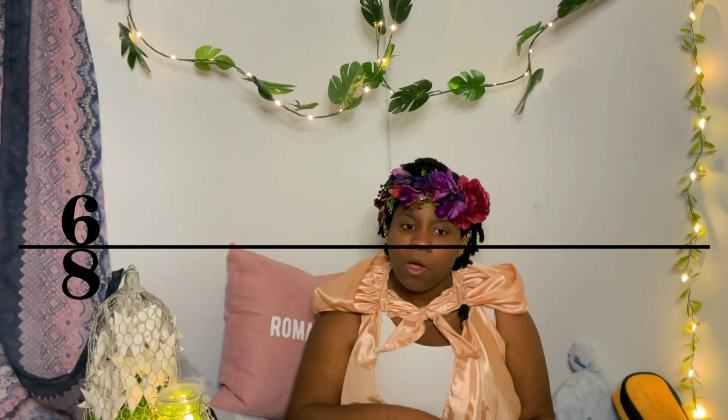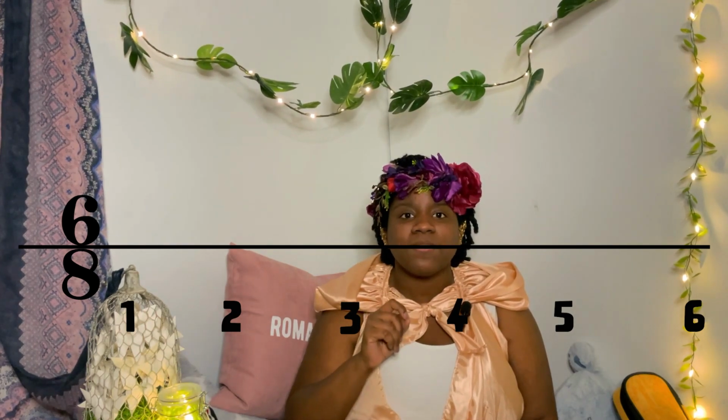If you want to fill an entire measure in 6/8 time, you can use a dotted half note, just like in 3/4 time. But whatever notes you use, this is how you count in 6/8 time. 1, 2, 3, 4, 5, 6.